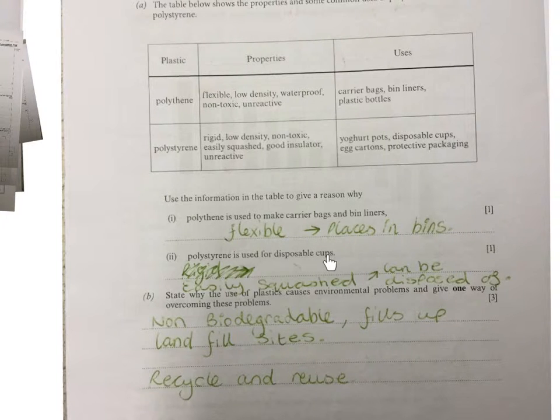Polystyrene is used for disposable cups, easily squashed, which is a property there, can be disposed of.